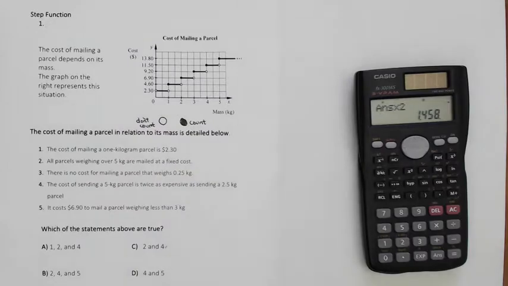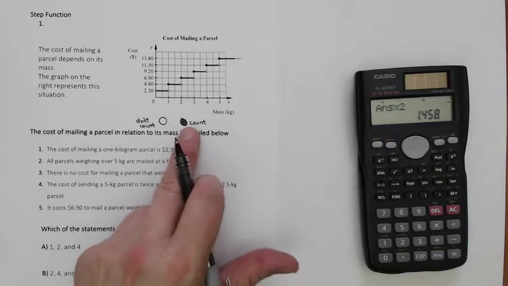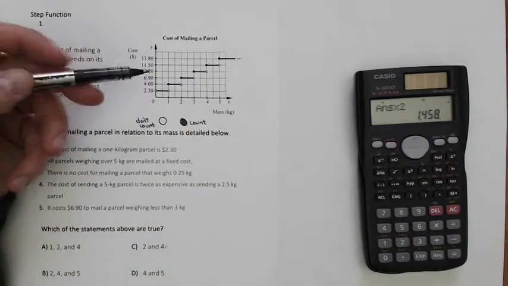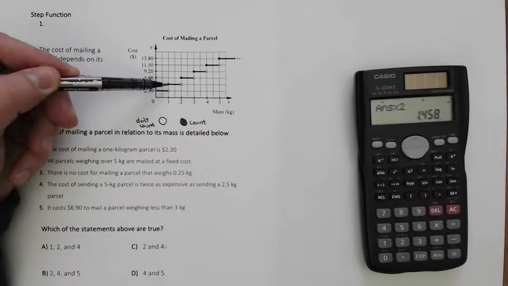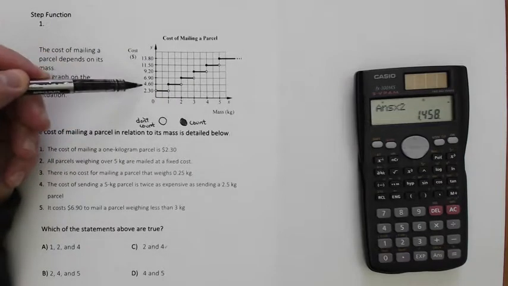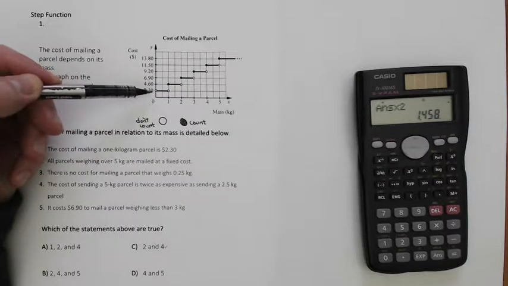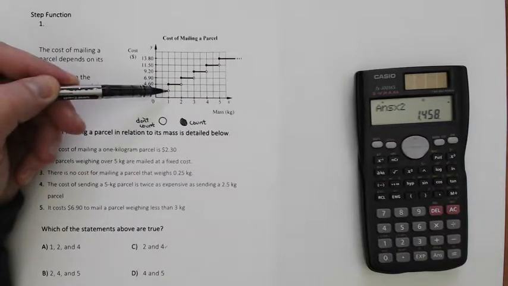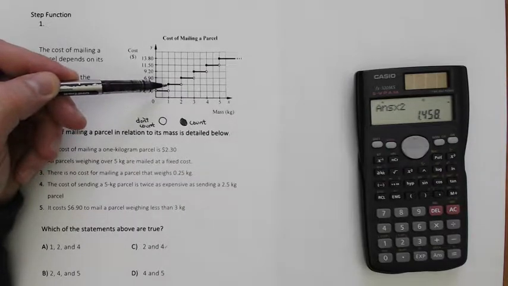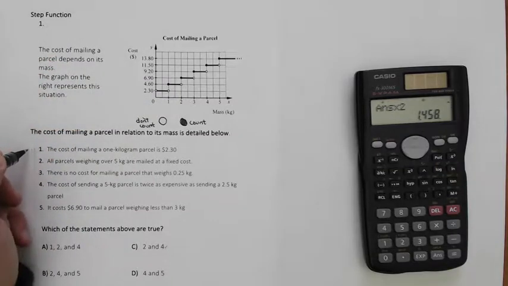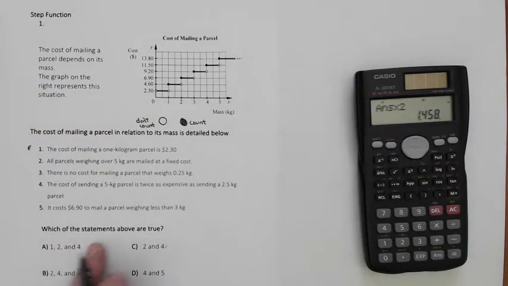So that's the only rule you need to know. If you write this down, you should be good. For the 1, you have to jump to the next step, $4.60. So up until a kilo you pay $2.30, but the second you hit a kilo, boom, that's where it counts. So that first statement's false. We'll compare all these afterwards.